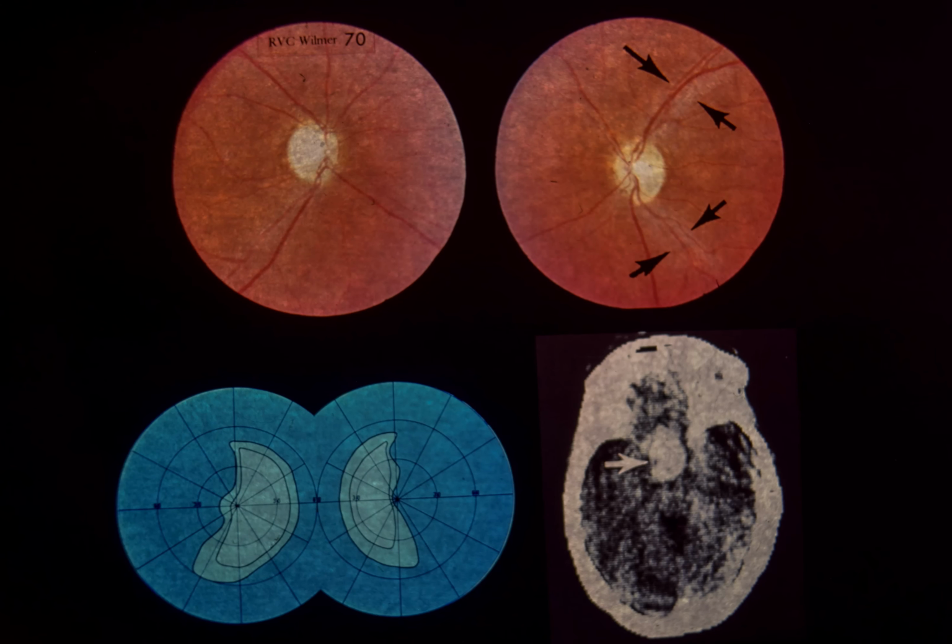Slide 70, optic atrophy and pituitary adenoma. This 35-year-old male complained of difficulty seeing in the temporal field of each eye. Visual acuity was 20/200 right eye and 20/20 left eye. Color vision was markedly diminished in both eyes, and there was a right afferent pupillary defect.